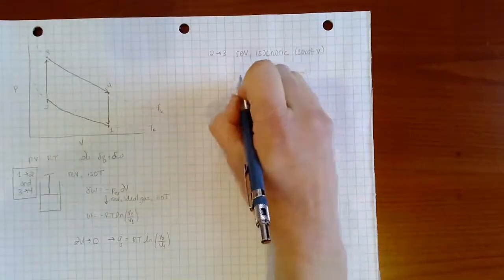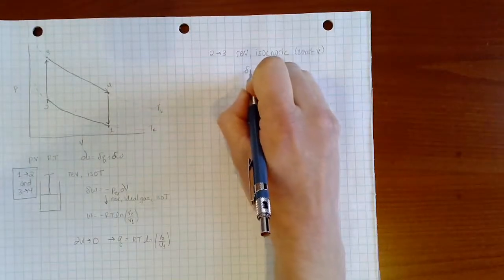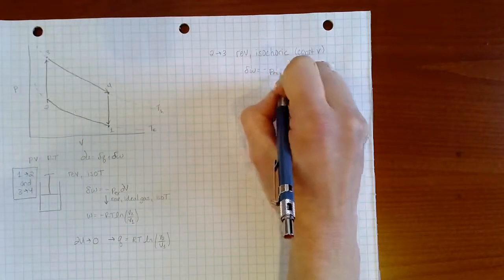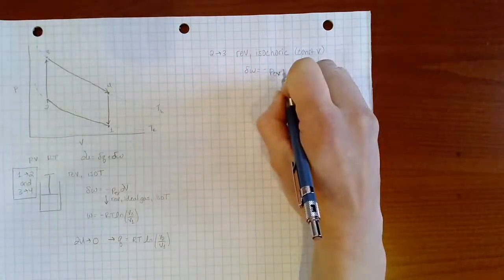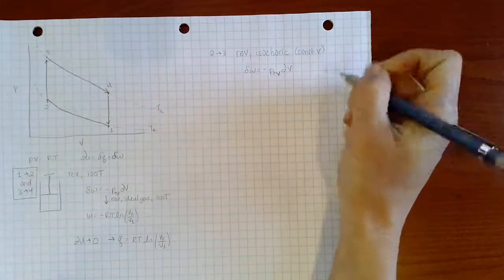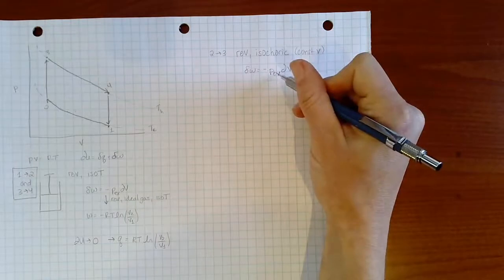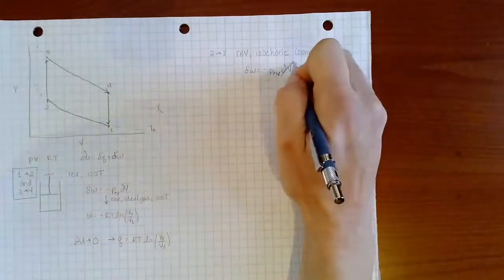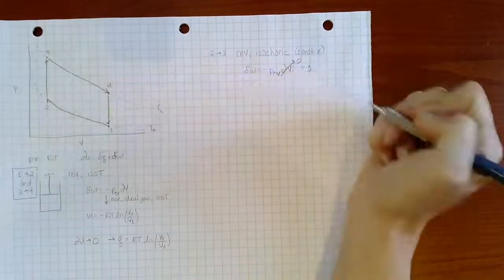In this case, it's always true for expansion work that work is equal to external pressure, the force we're pushing against, times the change in volume. But because it's constant volume, this is 0.